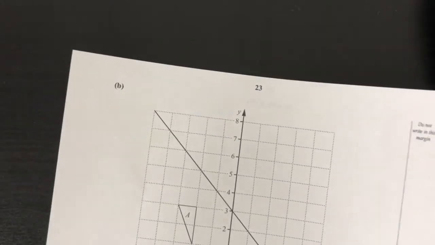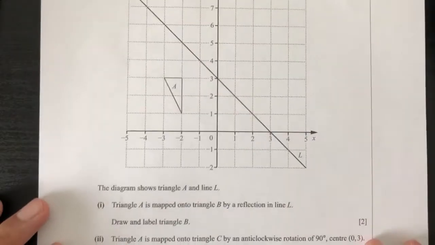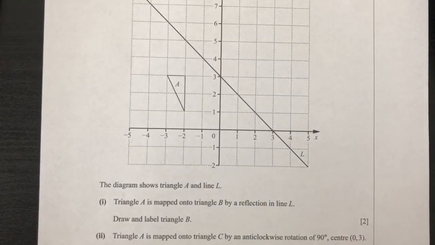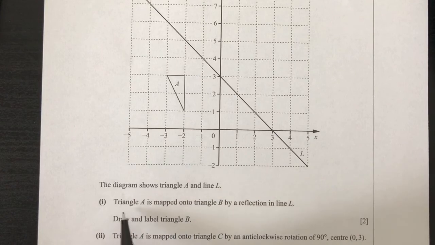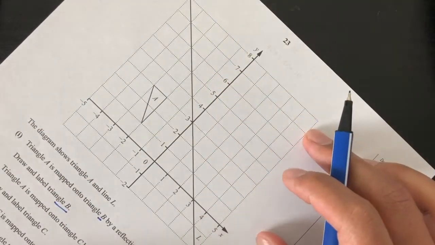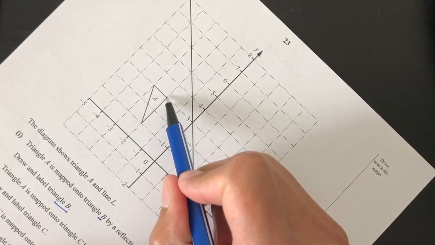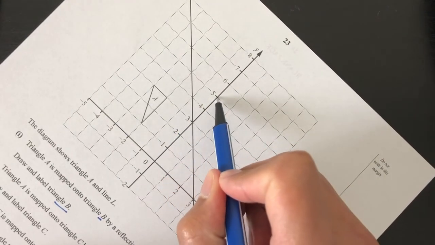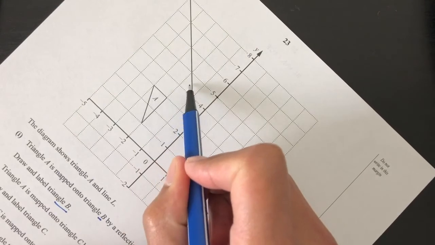Now let's move on to part B. Here we have a graph of triangle A and a line L. Question part 1 says triangle A is mapped onto triangle B by a reflection in the line L. Draw and label triangle B. Pretty easy. If you see this line L, we have a reflection. We have to count: from this point, we have to count 1, so 1 will become here. This point is 1 half.